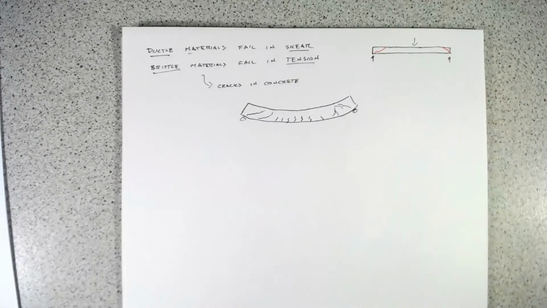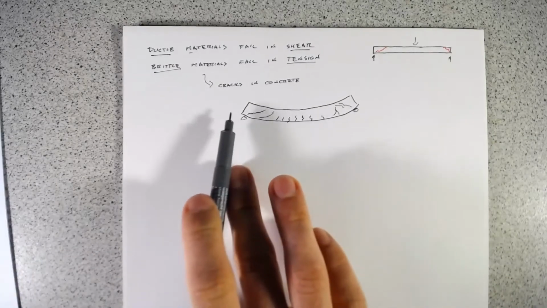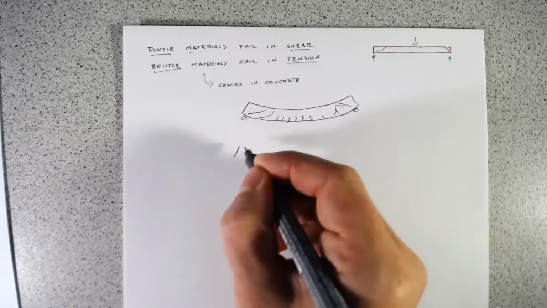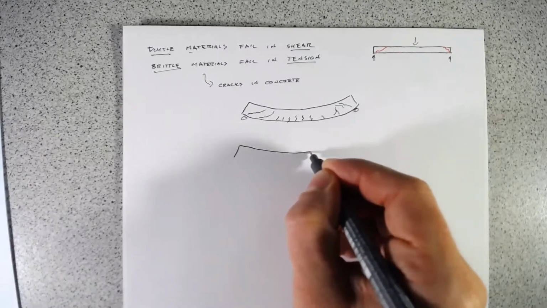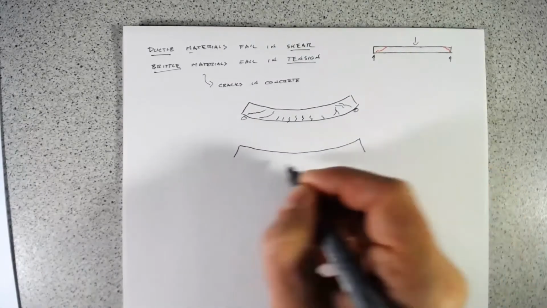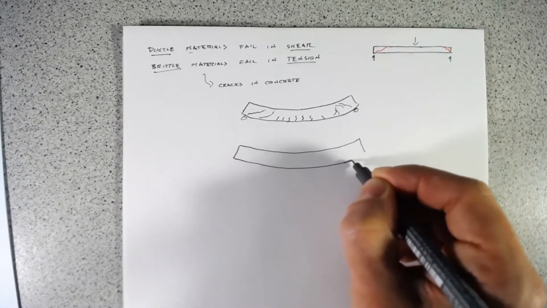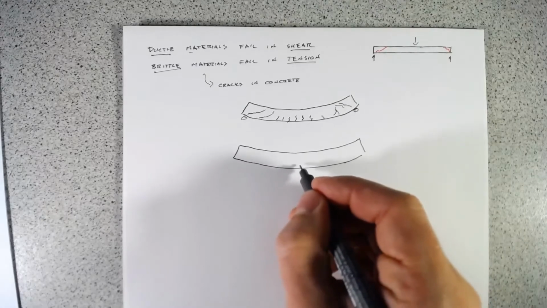And really what's happening is that as we move across this beam, we can think about it like there's a series of these little stress transformation blocks occurring, and the angle of the normal stresses.